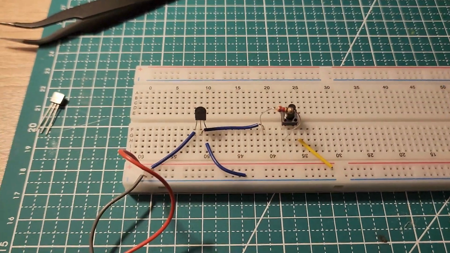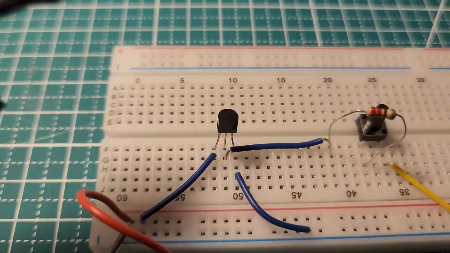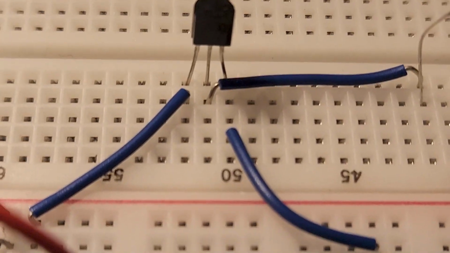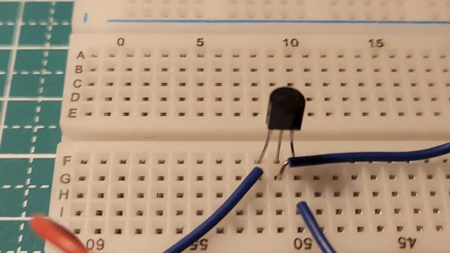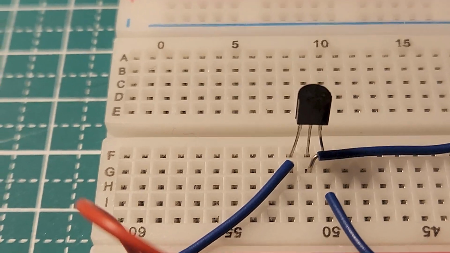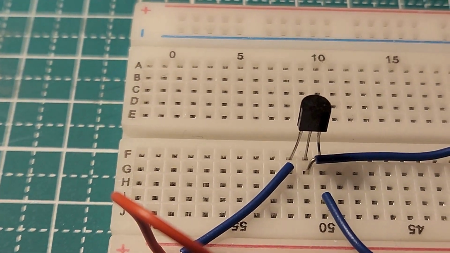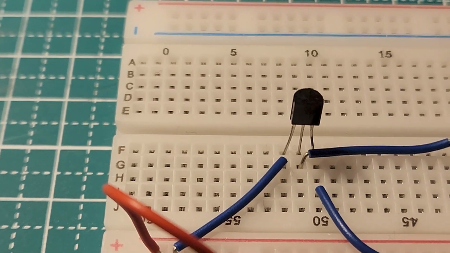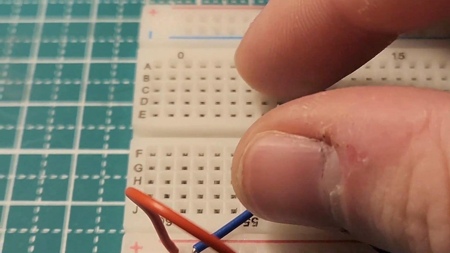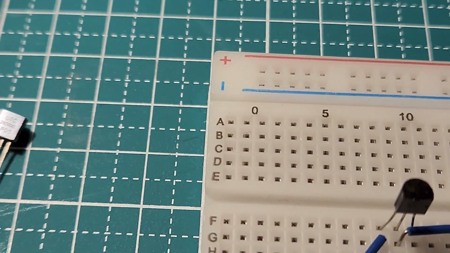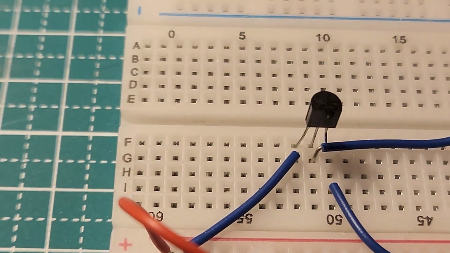As any component does, these transistors have their limits. So right now I have a short circuit, and I'm going to turn up the voltage a little bit, about 5 volts. We're going to turn on the transistor, see what happens. Let's try it. It's very hot. And if I turn the voltage up to about 22 volts, let's see what happens now.